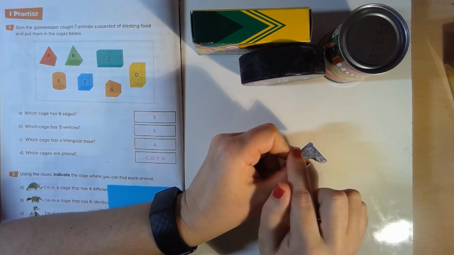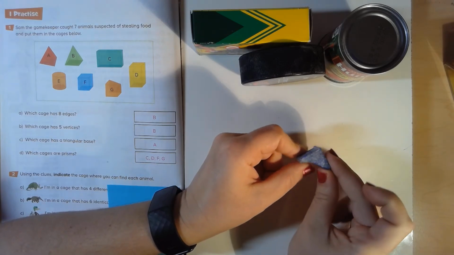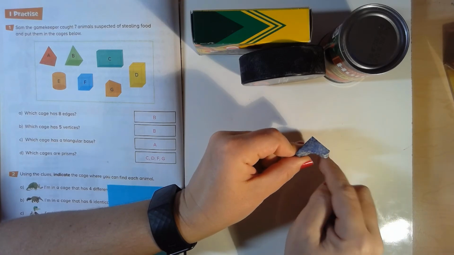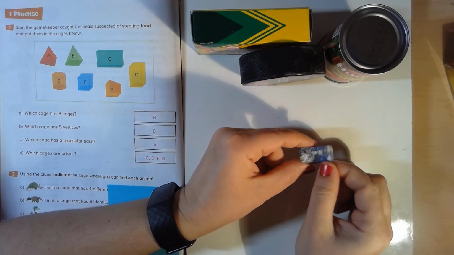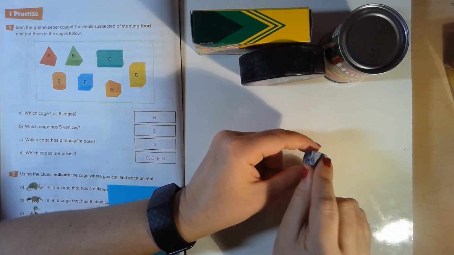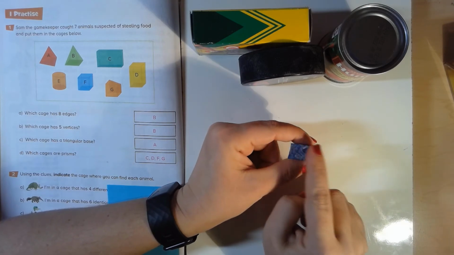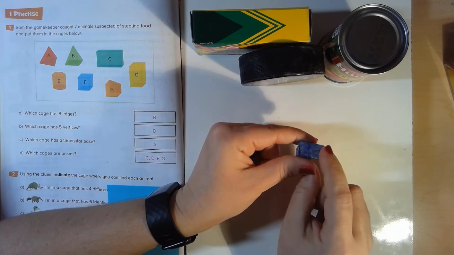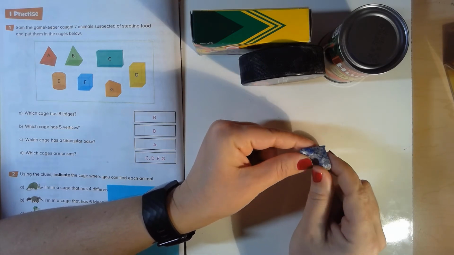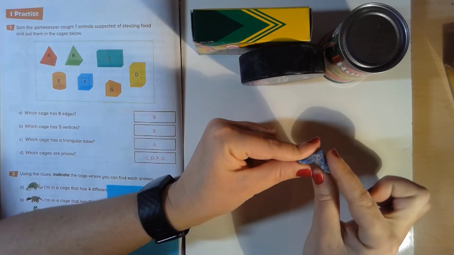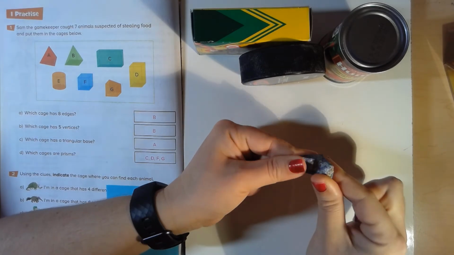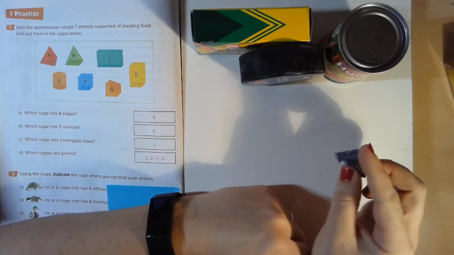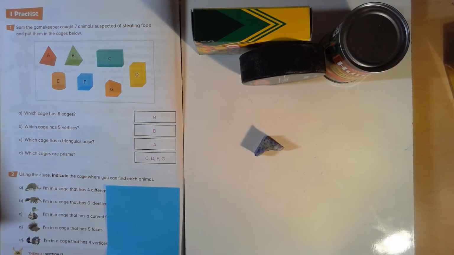So it had a triangle and a triangle. So two triangles, I'm going to call them bases. The bottom is a rectangle. Then the side is a rectangle, and this face is a rectangle. So I had three rectangle faces, and two triangle bases. What shape is that?